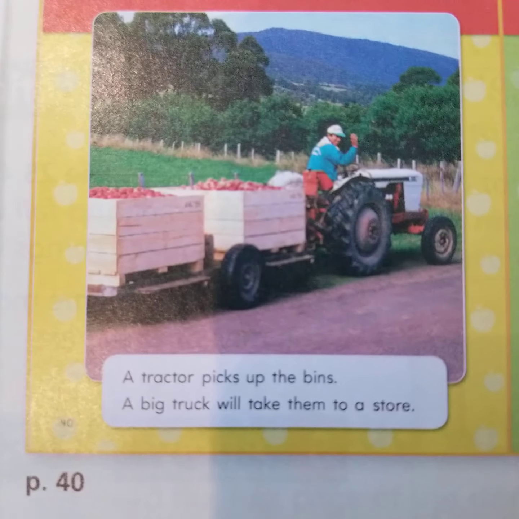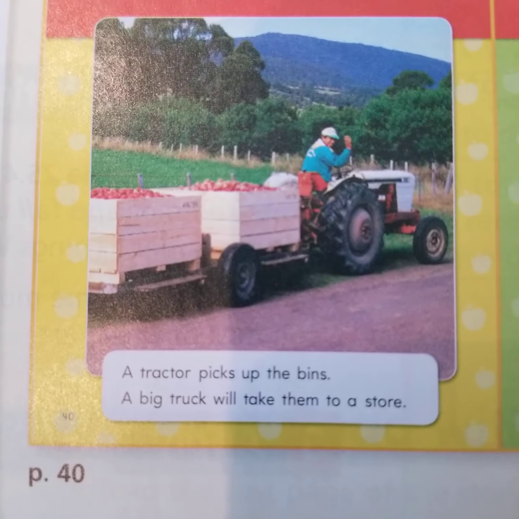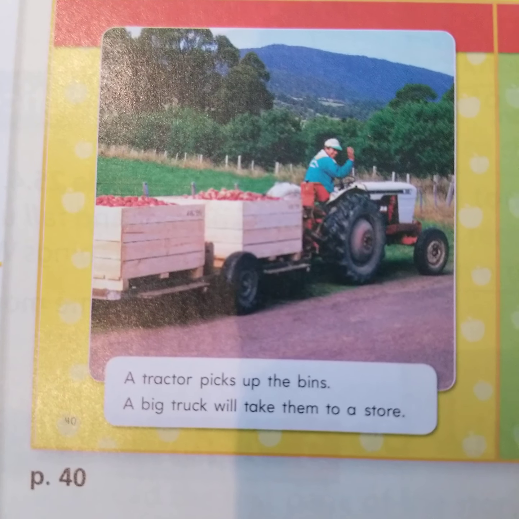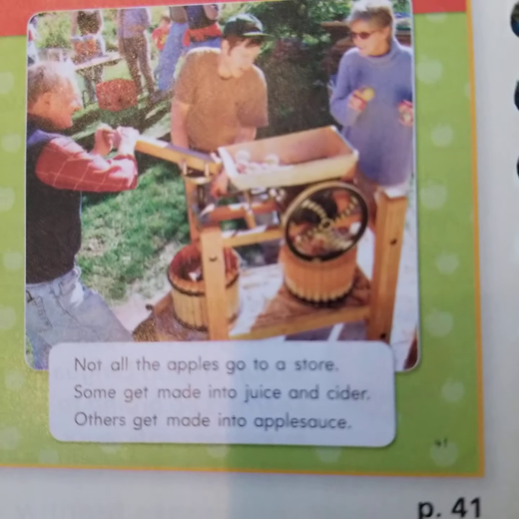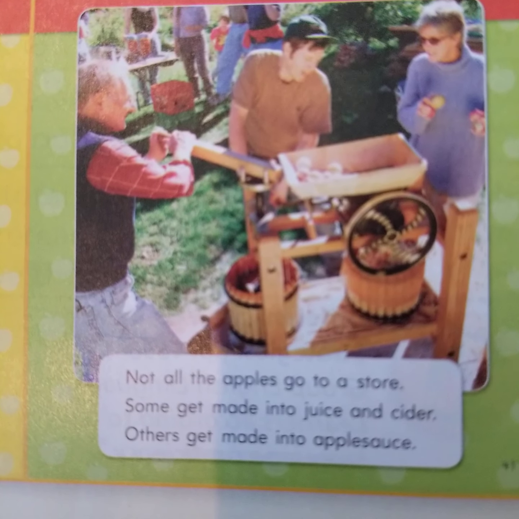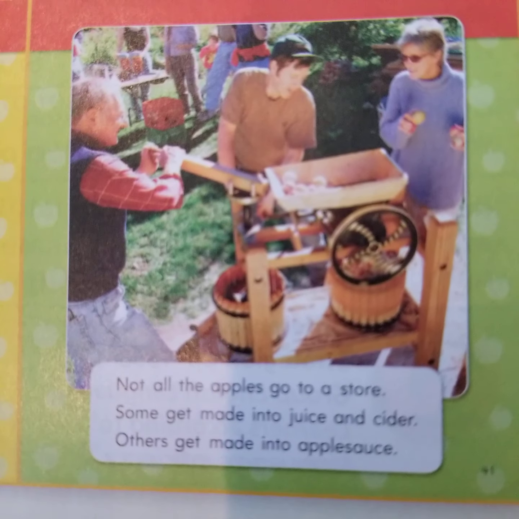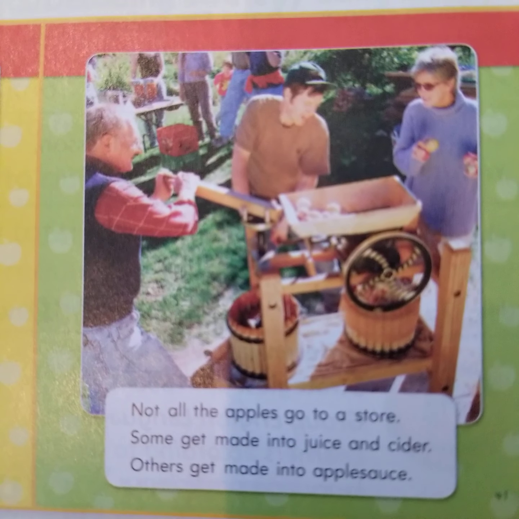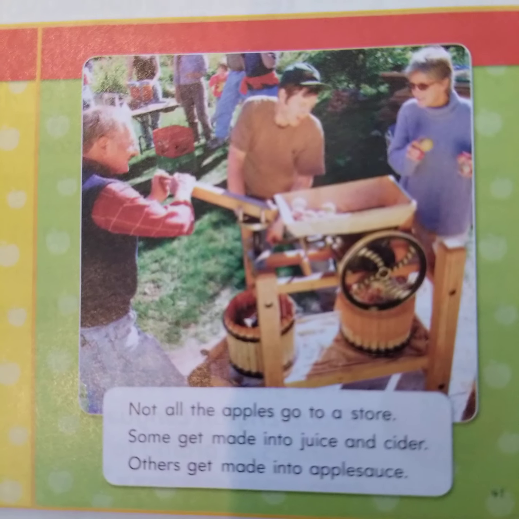A tractor picks up the bins. A big truck will take them to a store. Not all the apples go to a store. Some get made into juice and cider. Others get made into applesauce.